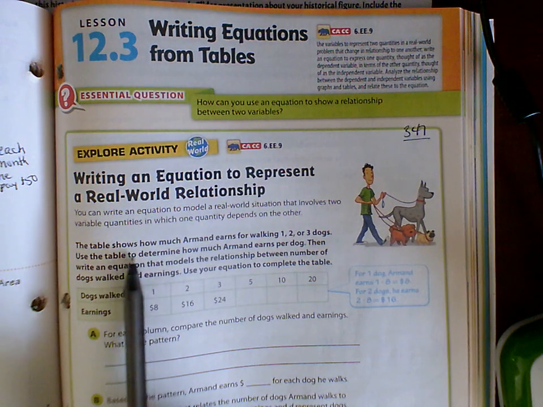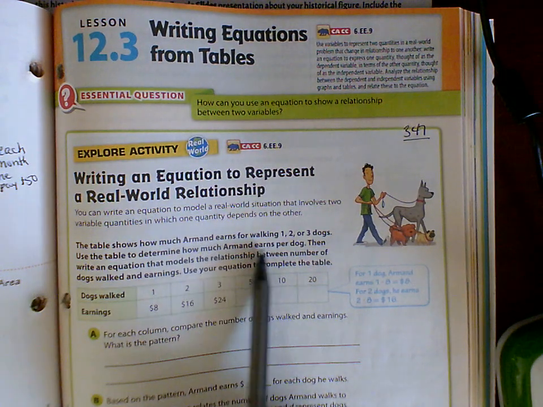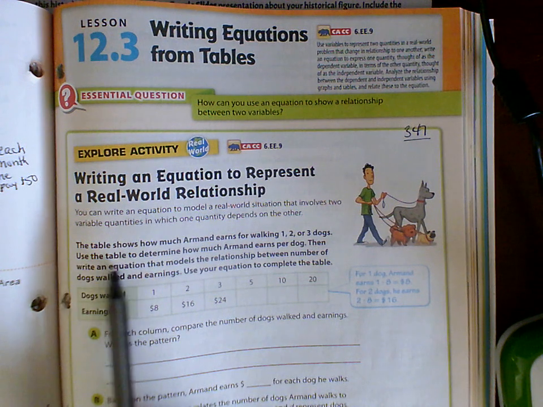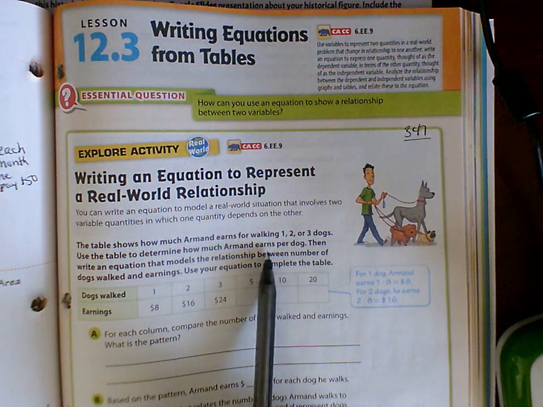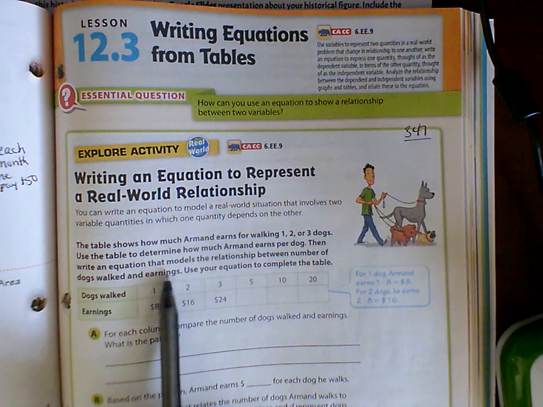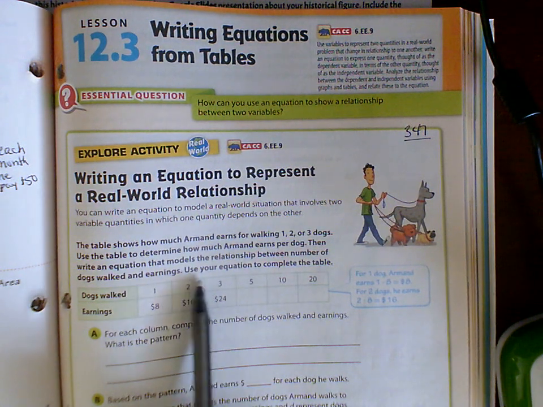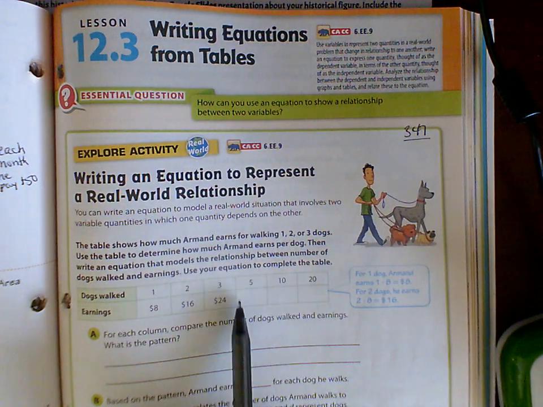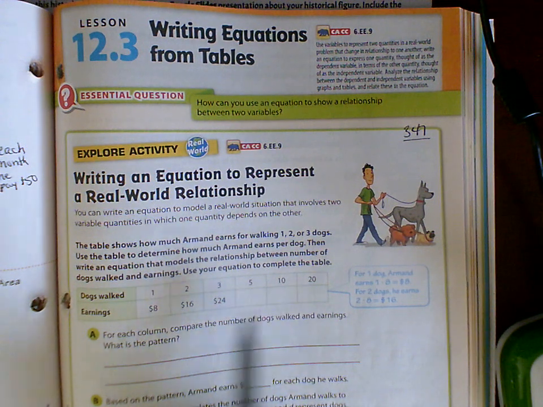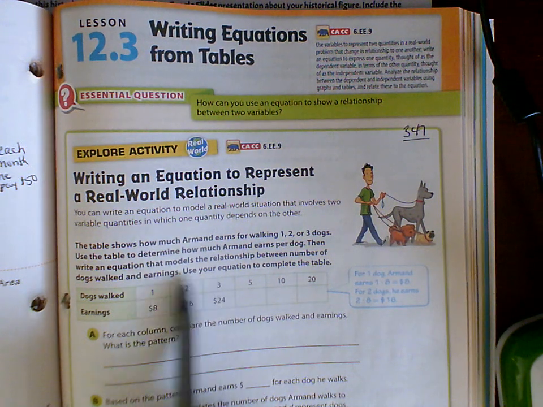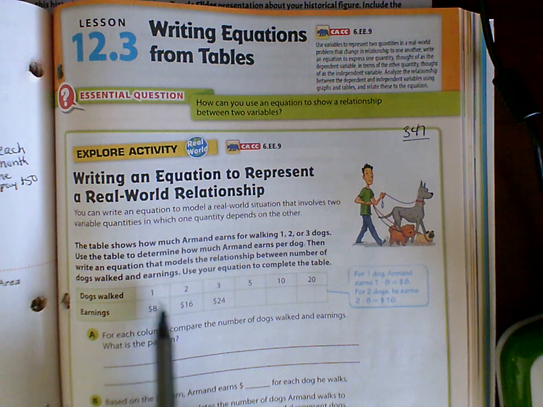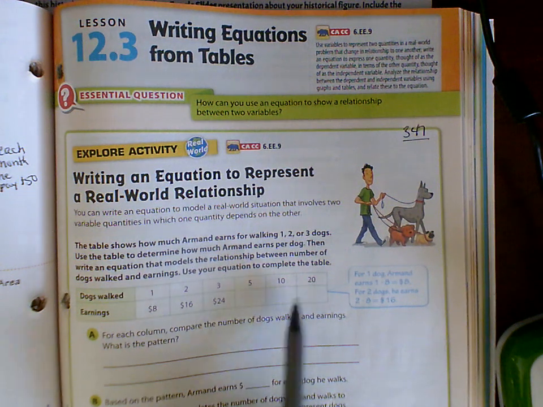It says the table shows how much Armand earns for walking 1, 2, or 3 dogs. You're going to use the table to determine how much Armand earns per dog, and then write an equation that models the relationship between the number of dogs walked and the earnings. You're going to use your equation to complete the table. So see how there's things missing here? Once we figure out what the rule is over here, what the relationship is between these numbers, then we can apply that same relationship over here and we can come up with the answers.